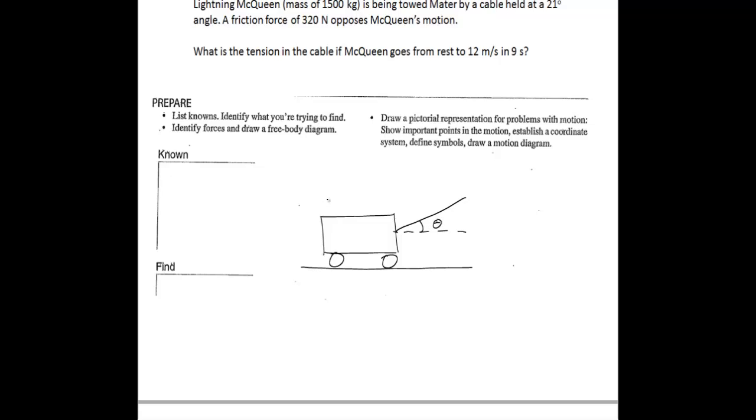So let's identify the forces acting on Lightning McQueen. There's a contact force, the tension in the cable, which we'll call T. There's a contact force where Lightning McQueen touches the ground, which is the normal force, which we'll call N. And then there's friction.